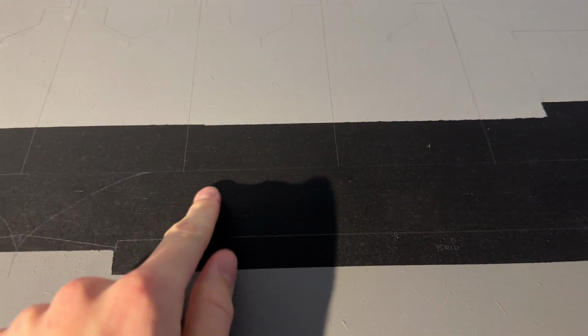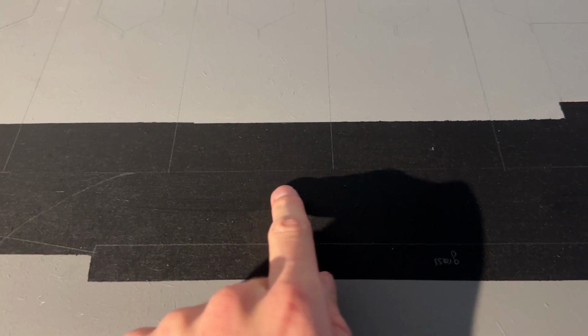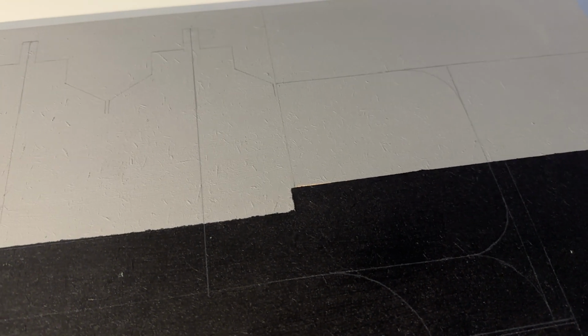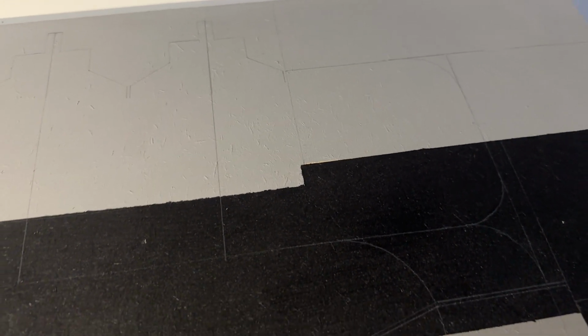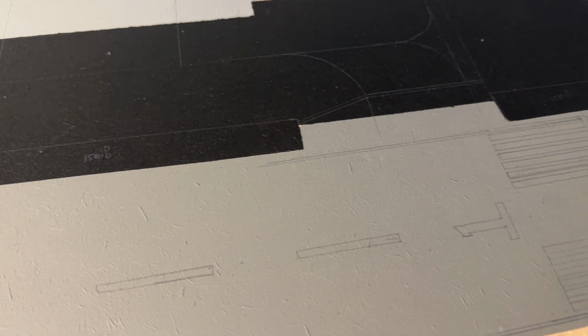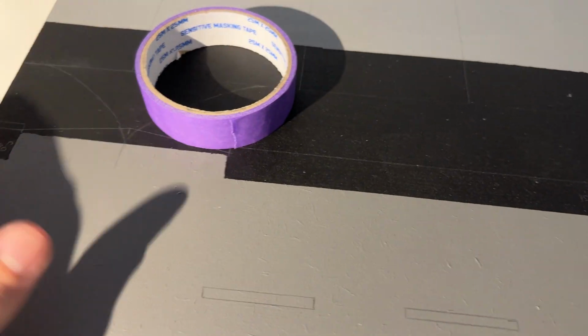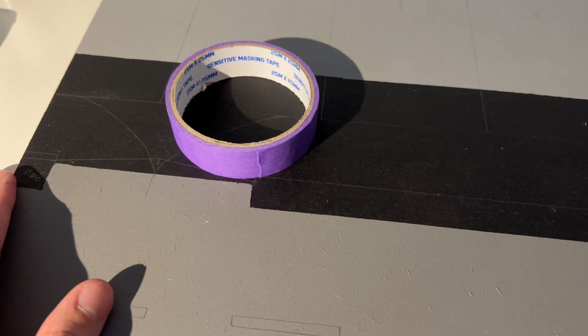You can see here, not very clear, but that's the taxiway. It's a very thin line, but it will be painted yellow, of course. And here you can see the general aviation stand where VIP and other traffic can be parked, as well as the runway with the center line. So yeah, let's start taping everything, and then the next step will be painting it.